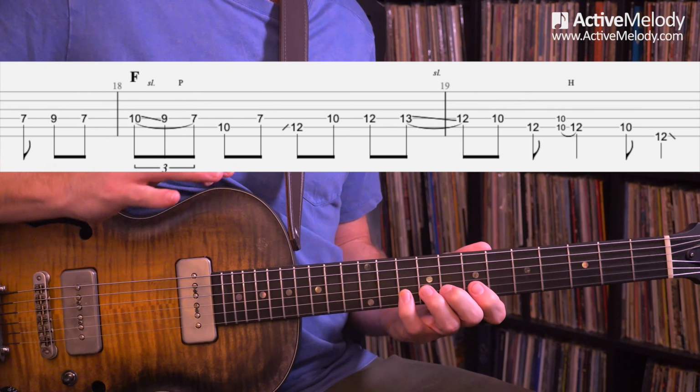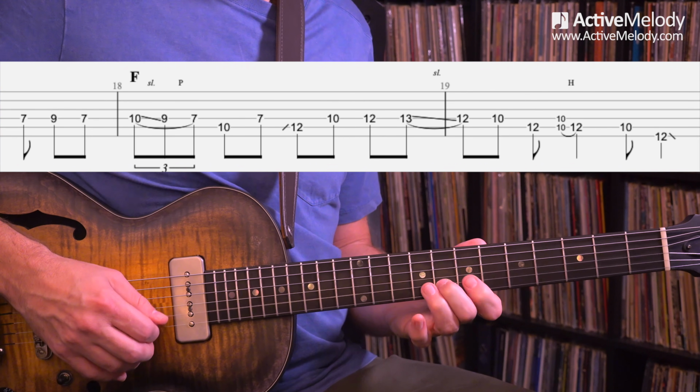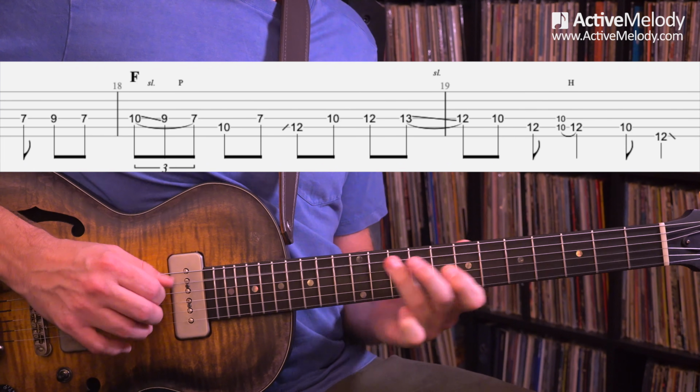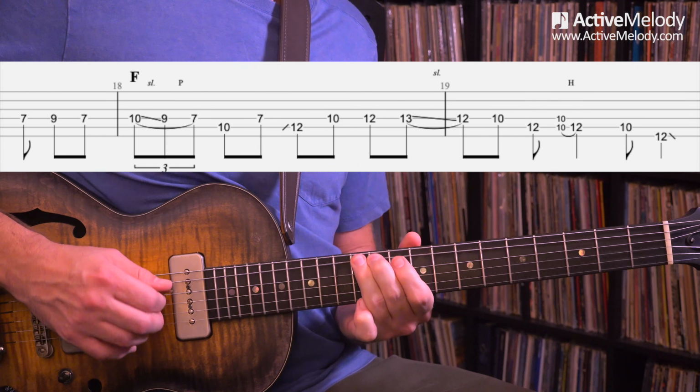All right, so once we get to the bottom of that chromatic lick, I play this. It's kind of sloppy.